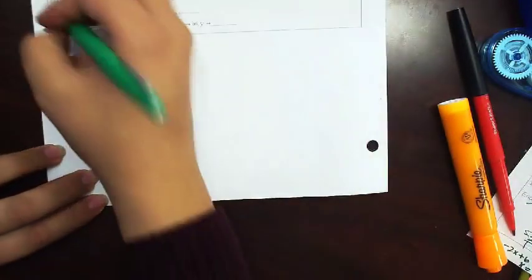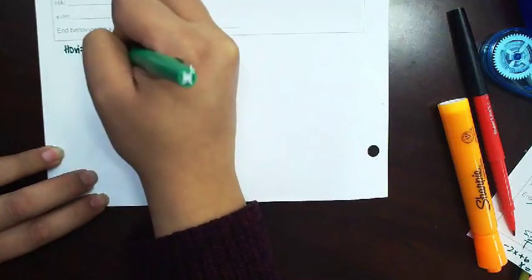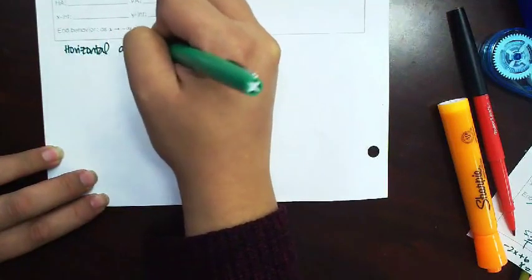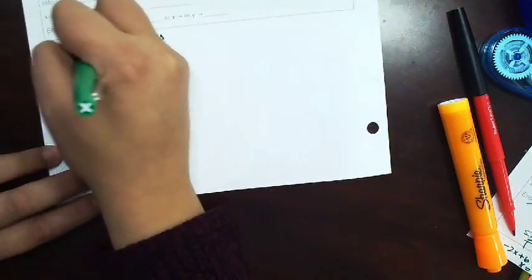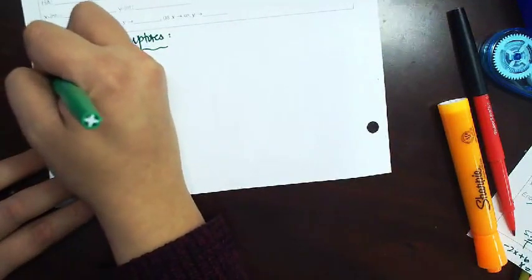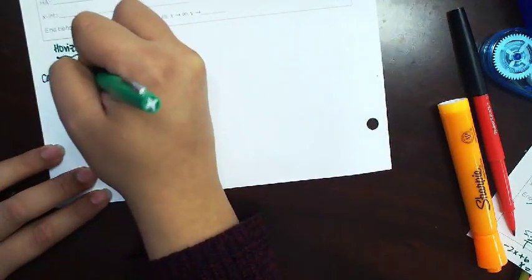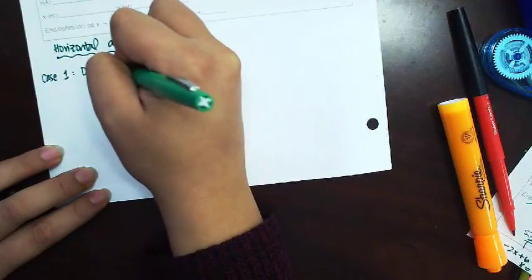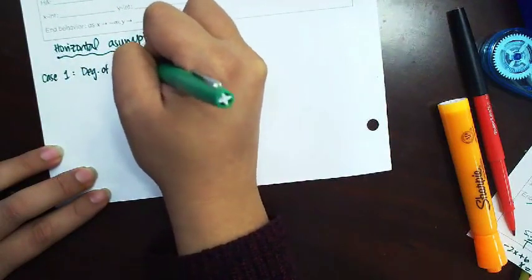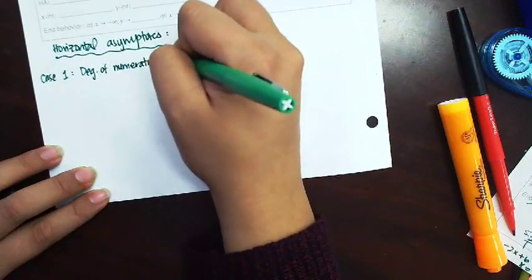Okay, so at the very bottom, I'm just going to make a quick note about horizontal asymptotes. There's so many rules to them. Okay, so there's case number 1. So I'm going to call it case 1. Let's say the degree of the numerator happens to be less than the degree of the denominator.